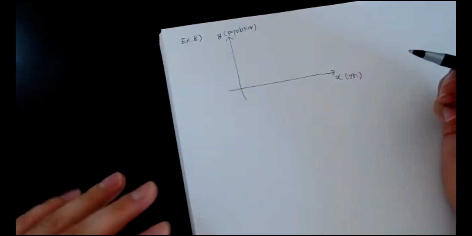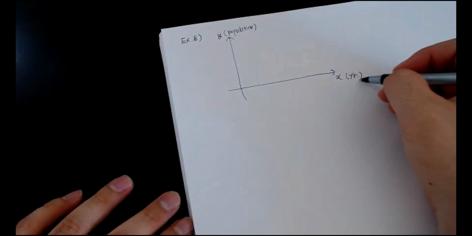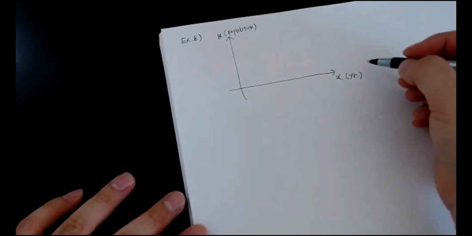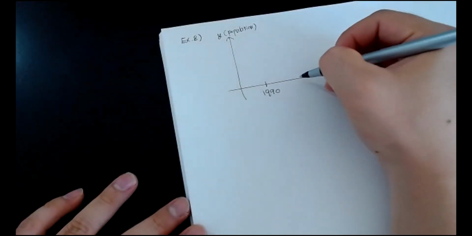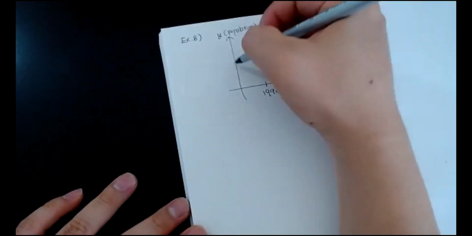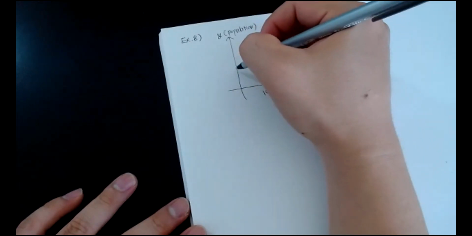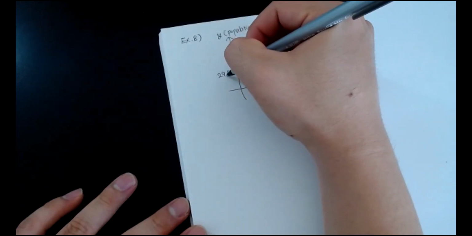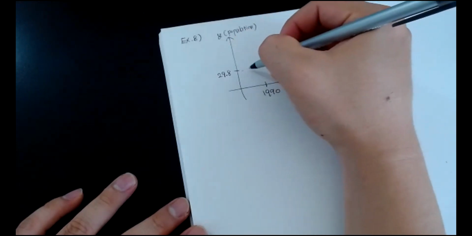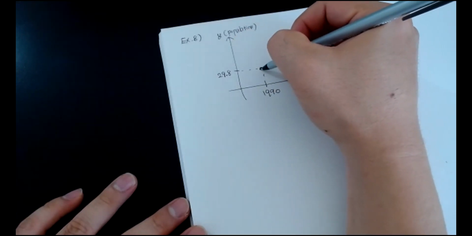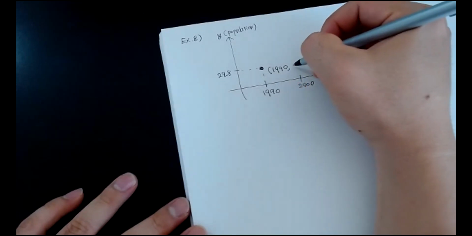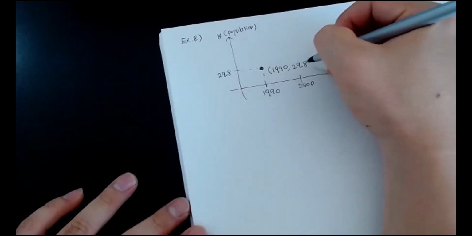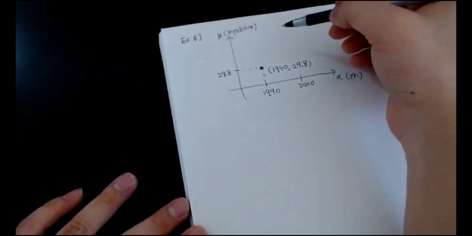Okay, the unit is a million, and the unit of time is year. So maybe 1990 is right there, and 2000 is right there, and 29.8 million right here. So we got one point right there. Okay, so the ordered pair is what? 1990, comma 29.8 million, right?